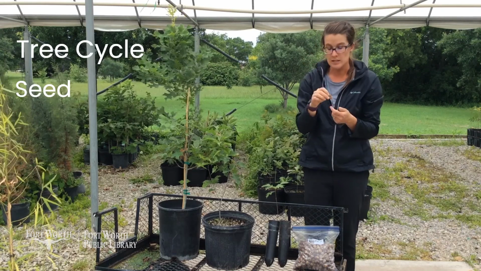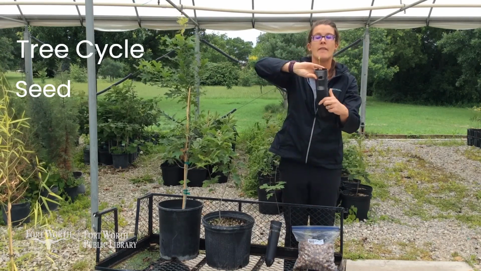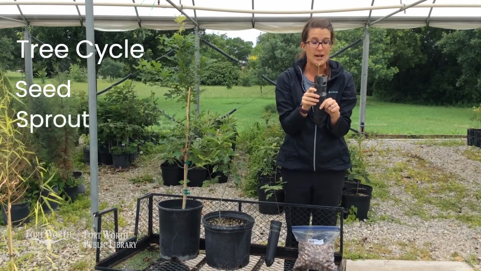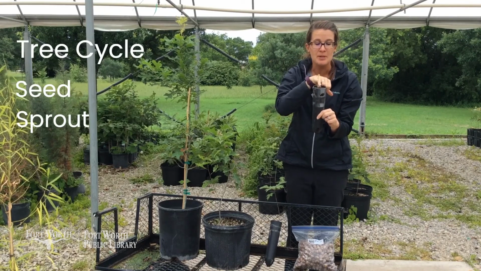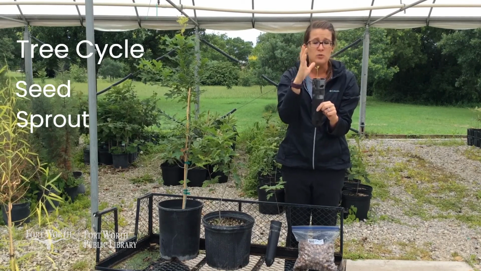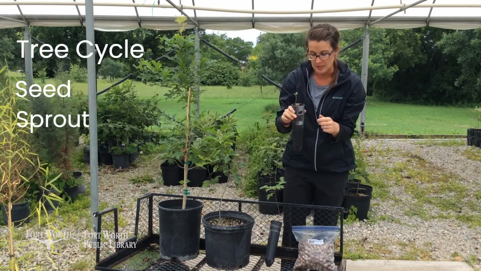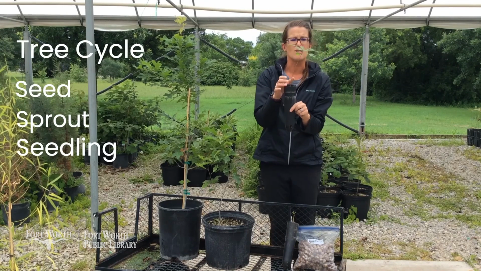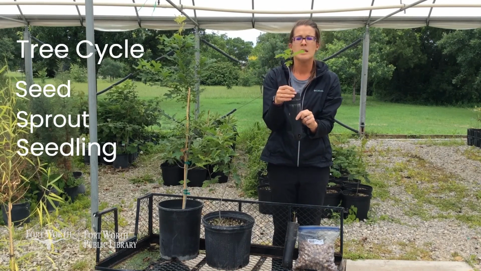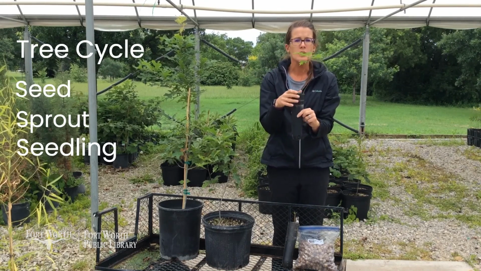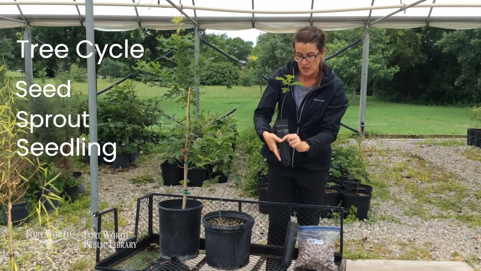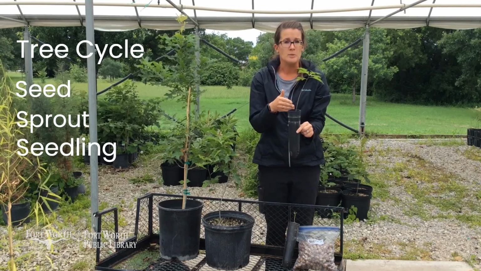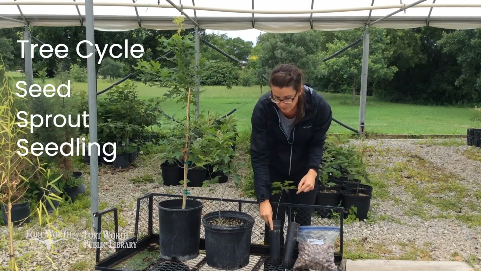So it starts as a seed, and then we plant our seed, and that first little part that comes out is called a sprout. You can see here the seed is at the top, and the radicle has formed and shot up out of the seed. And then next, as it grows, we have our seedling. There's still a lot of green on the stem, just not quite big enough to really transplant into a bigger container. So next, as we go, and this is what we do here at the tree farm, we transplant from one container to the next.